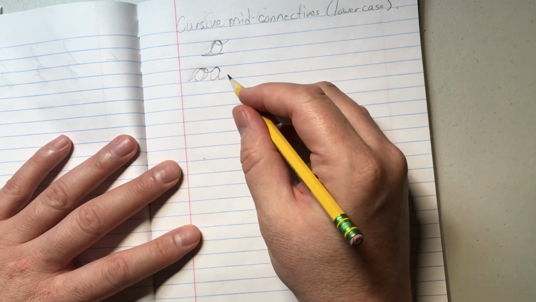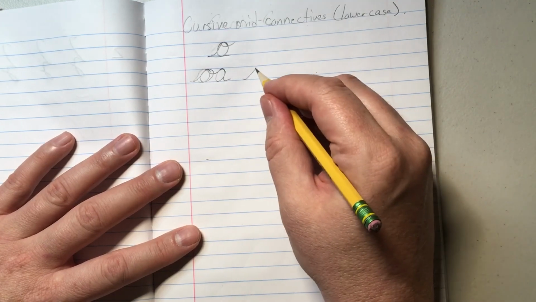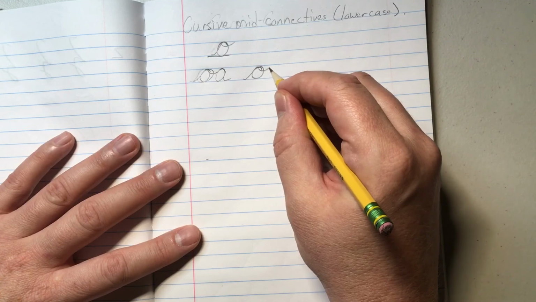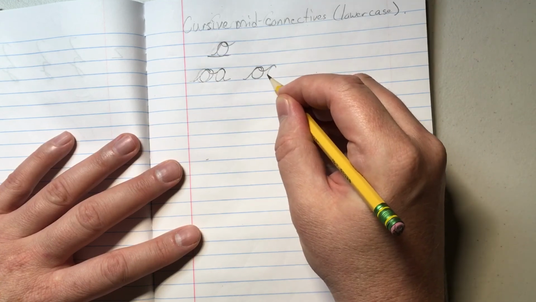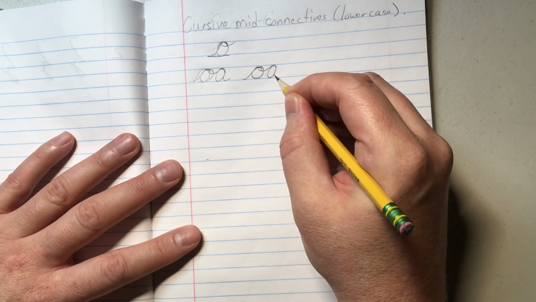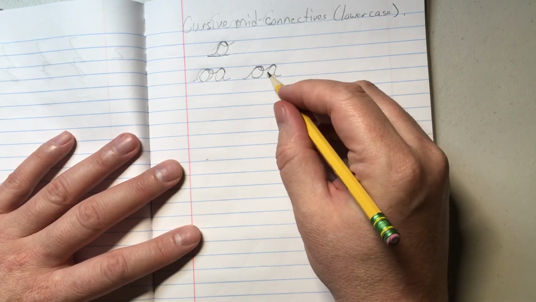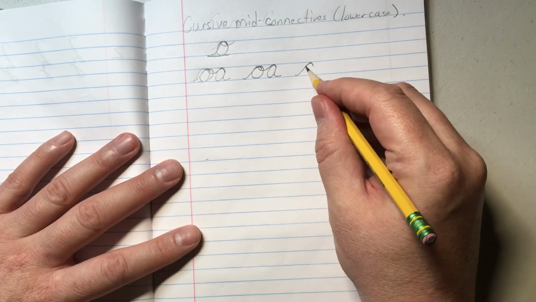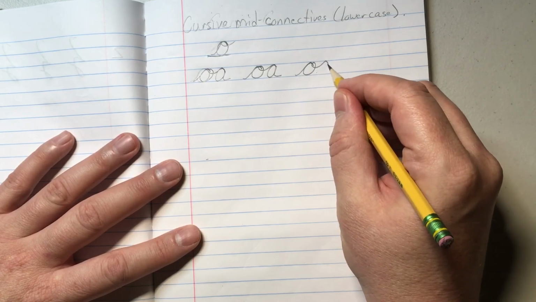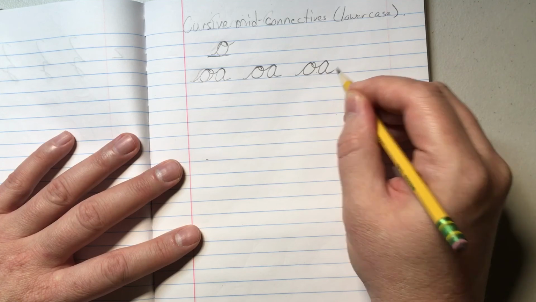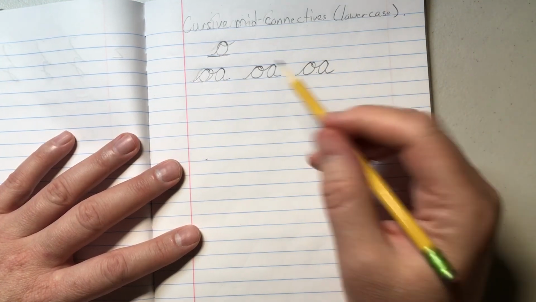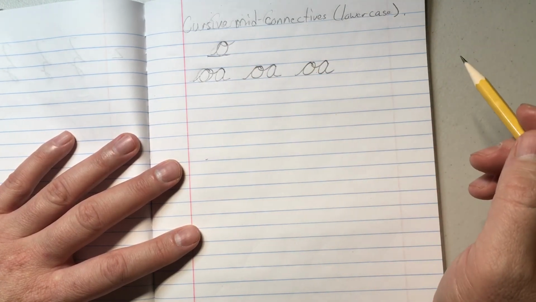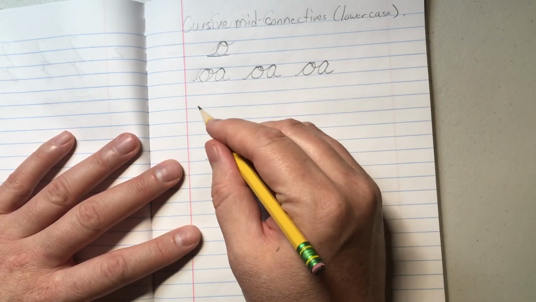You want that default C stroke to go right into the A. Make sure that you do not drop it down and then start up again. That's incorrect. OA. I'm just going to go through the alphabet and connect letters to O. So, OB.